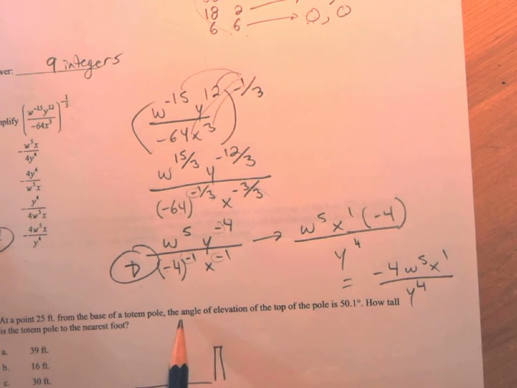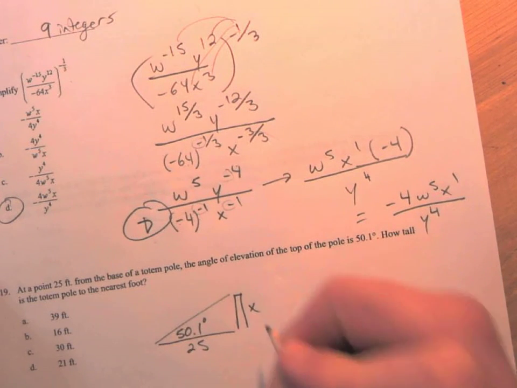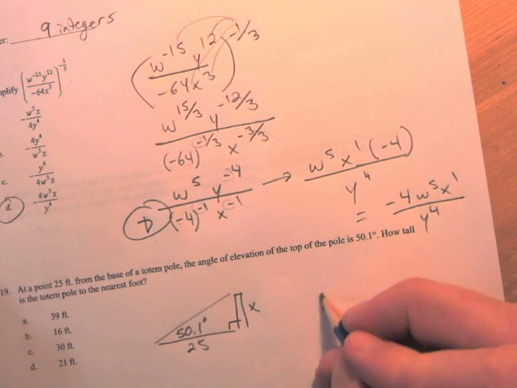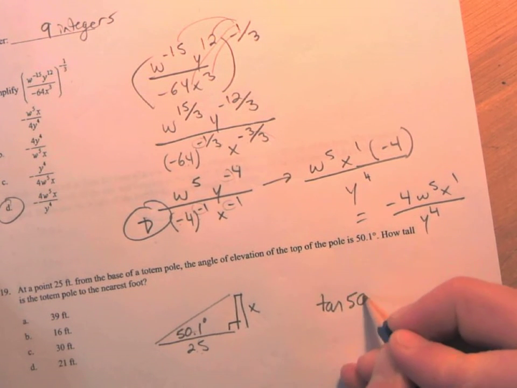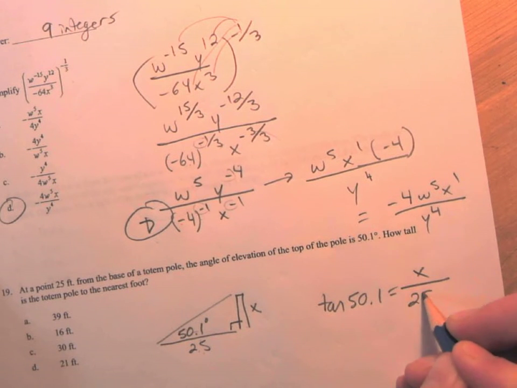Alright, at a point 25 feet from the base of a totem pole, the angle of elevation to the top of the pole is 50.1 degrees. How tall is the totem pole to the nearest foot? So this is just a trig question. So we have O and A, so it's going to be tan of 50.1 is equal to x over 25.